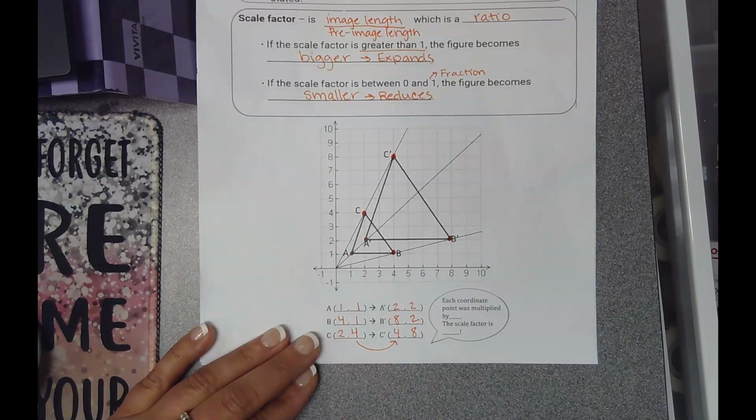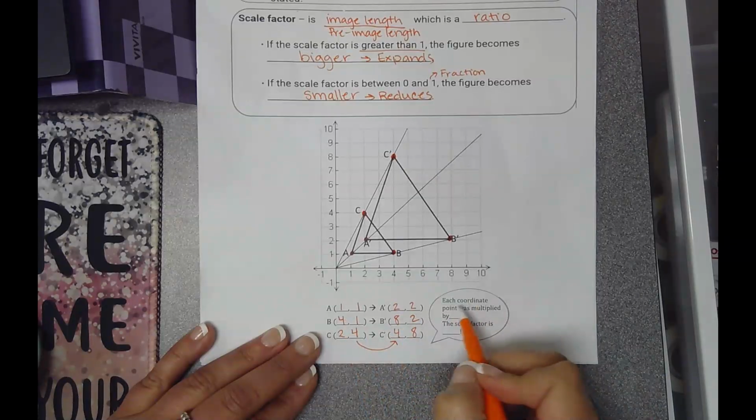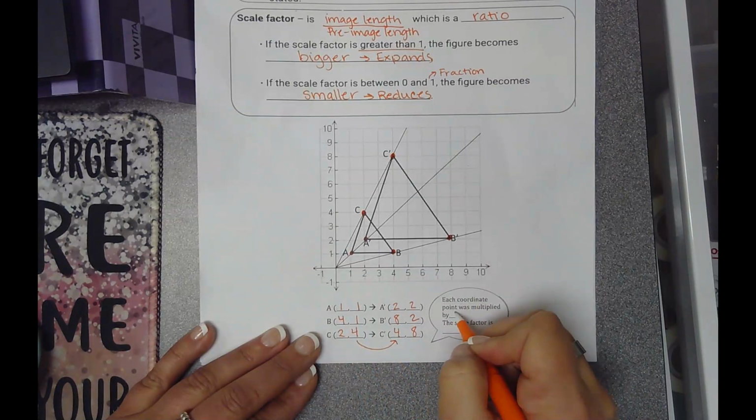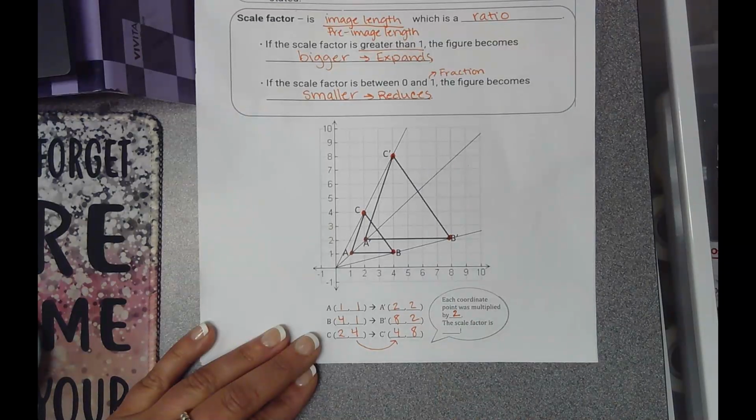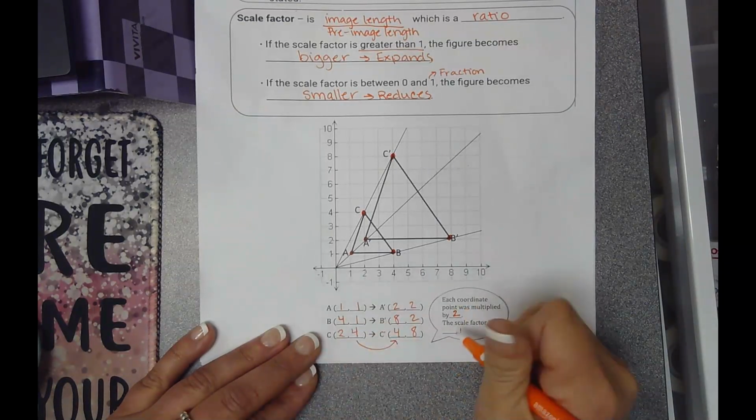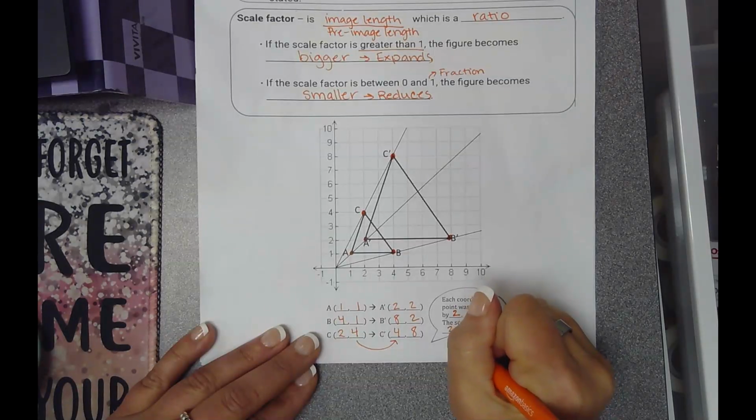How did we get those? Okay, if you notice, each coordinate is being multiplied by 2. So the scale factor is 2.